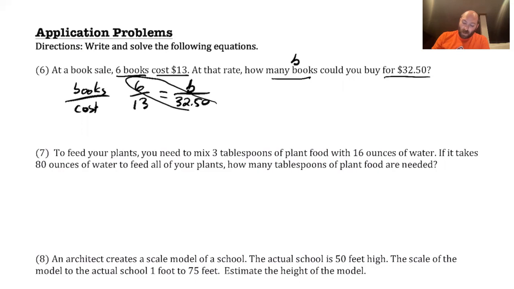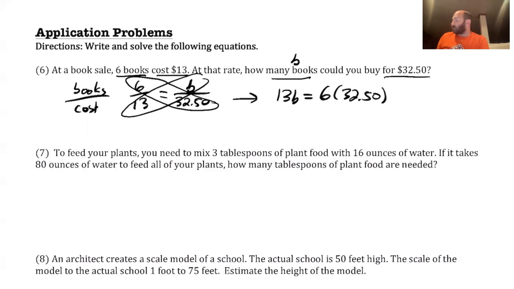So now I can cross multiply. I get 13b equal to 6 times 32.50. Let me get my calculator handy. I'm just going to pause it right there for a second. Okay, so 6 times 32.50 gets me 195. Then I take that value and divide by 13, and B is going to be 15. So quick context, that's 15 books. That's the number of books that you can purchase for $32.50 at the book sale.